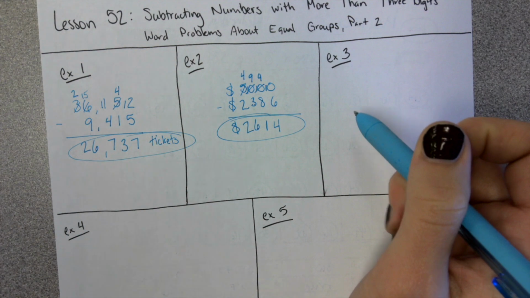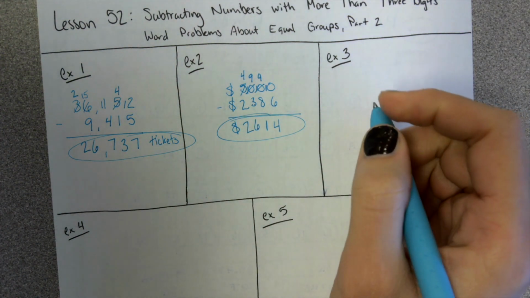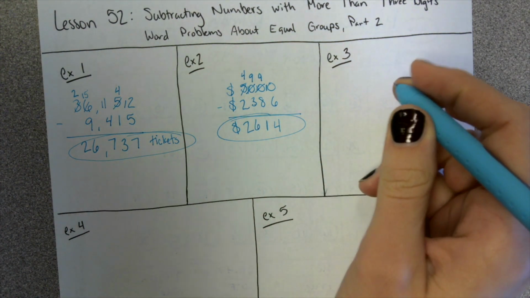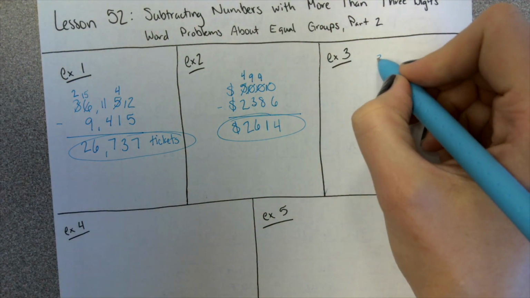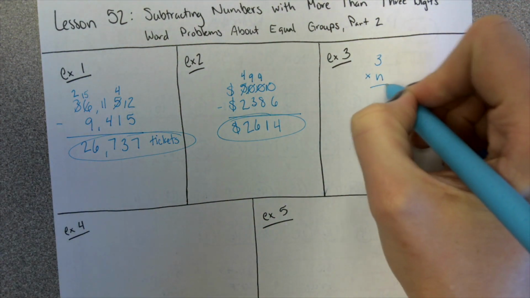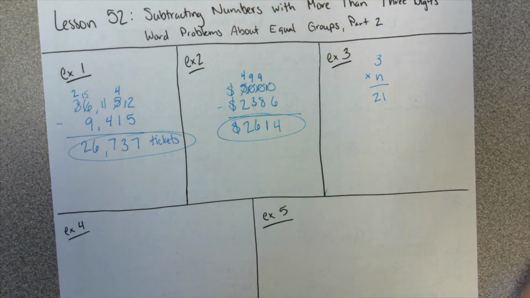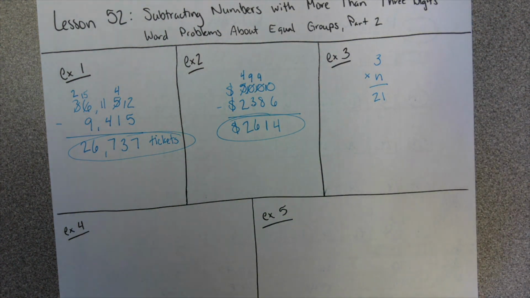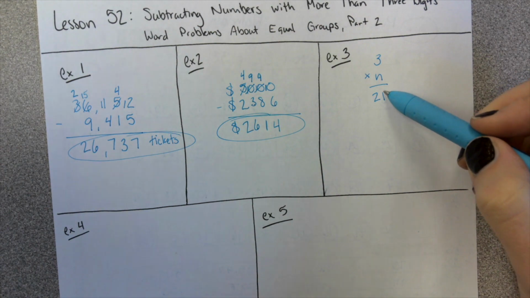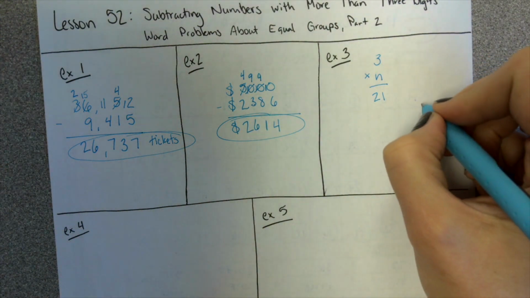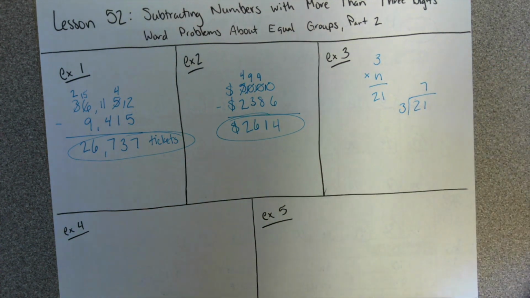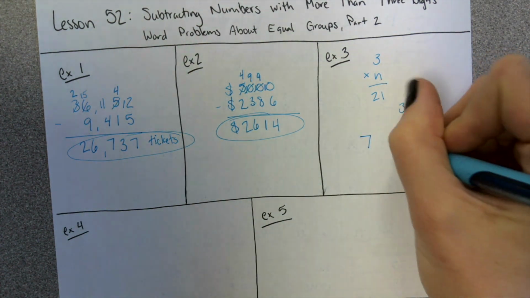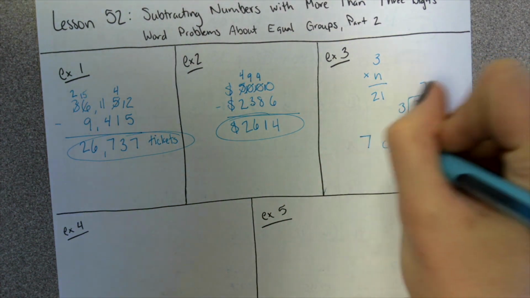Example 3 says Marvell has 21 tennis balls in cans. There are 3 tennis balls in each can. How many cans does he have? So we've got 3 tennis balls in each can. We're trying to figure out the number of cans to equal 21. Remember, the opposite of multiplication is division, so we can just divide. 21 divided by 3 gives us 7, so we can say 7 cans of tennis balls.